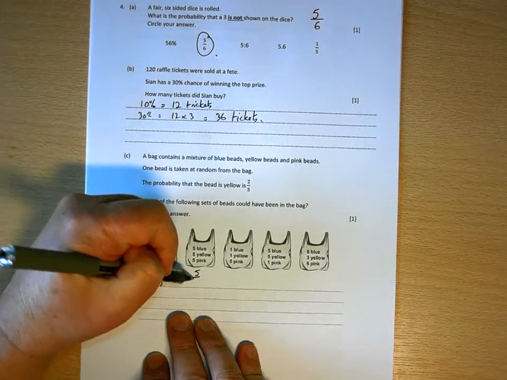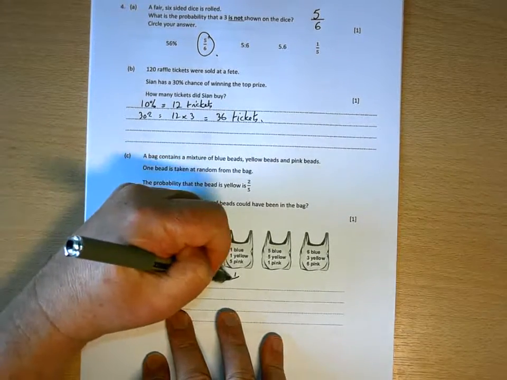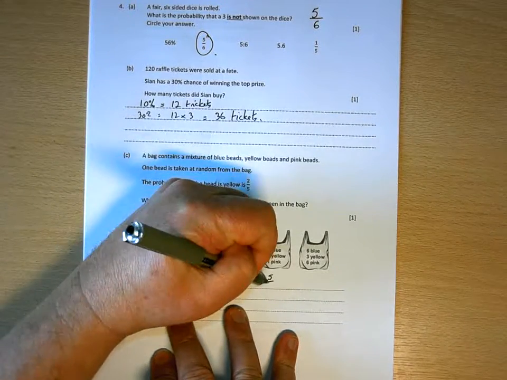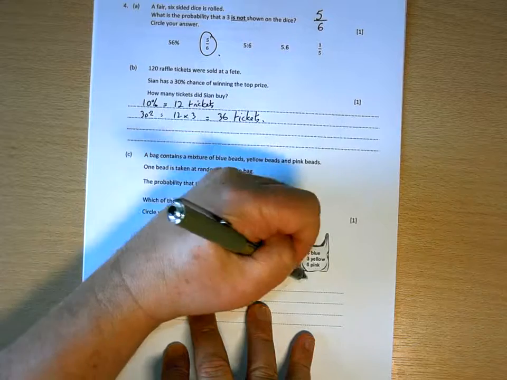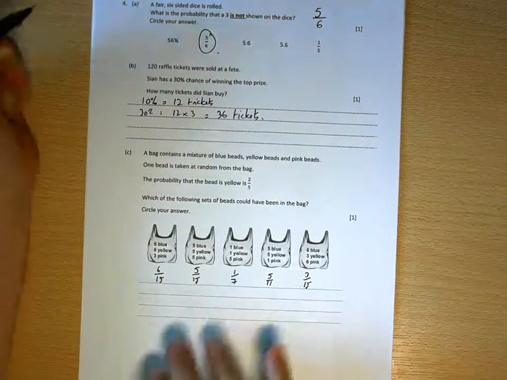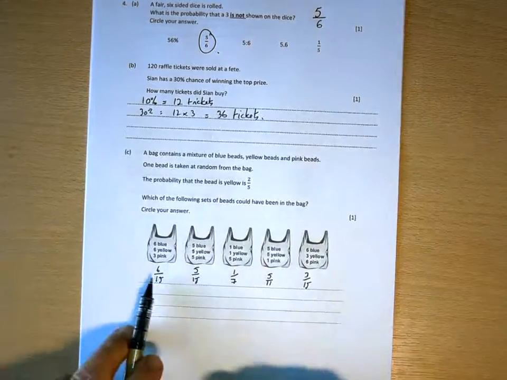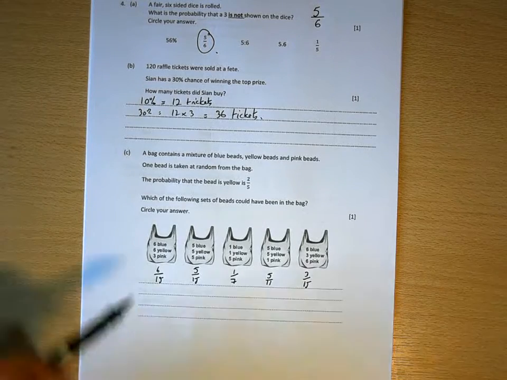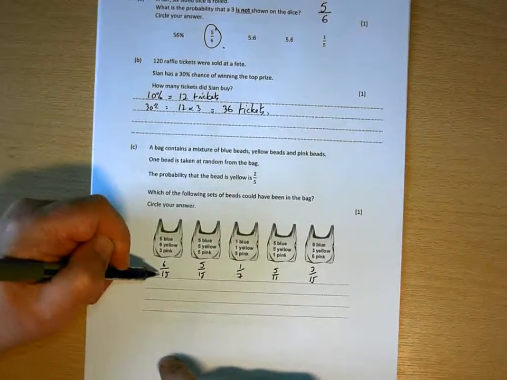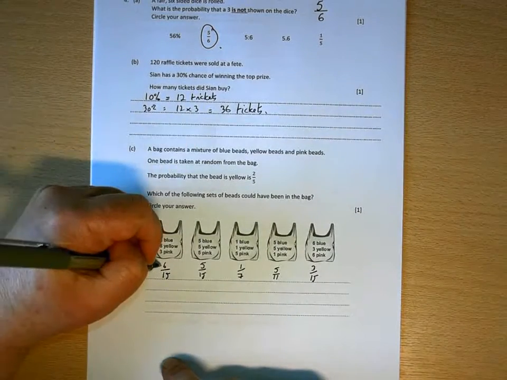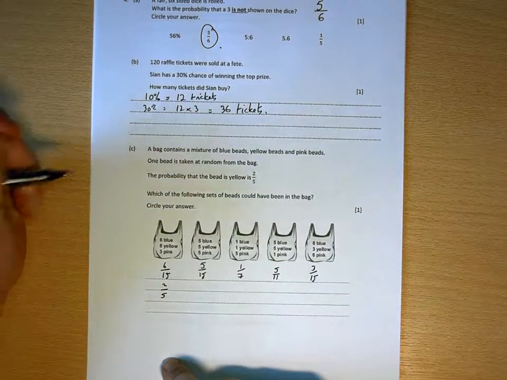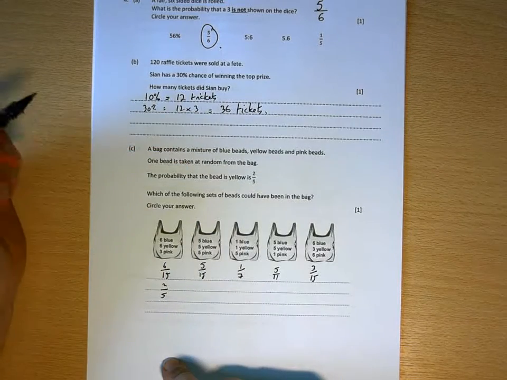In this one, it would be 5 out of 15. In this one, 1 out of 7. In this one, 5 out of 11. And in this one, 3 out of 15. So none of those are the fraction 2/5. So then we have to look at the equivalence by cancelling down. 6 and 15, 3 divides into both. 6 divided by 3 is 2. 15 divided by 3 is 5. So straight away, that's my answer.